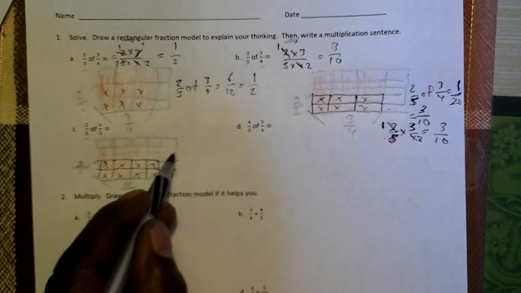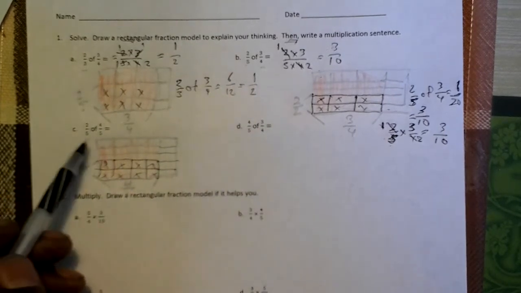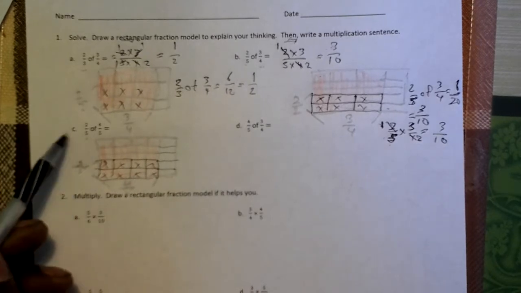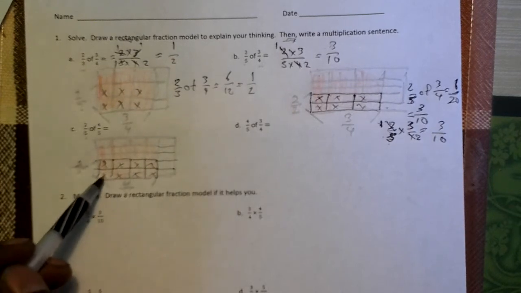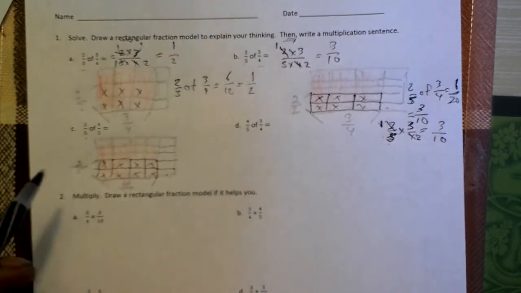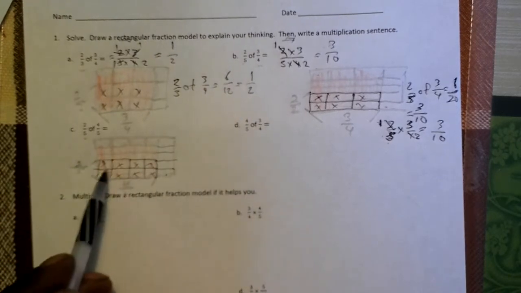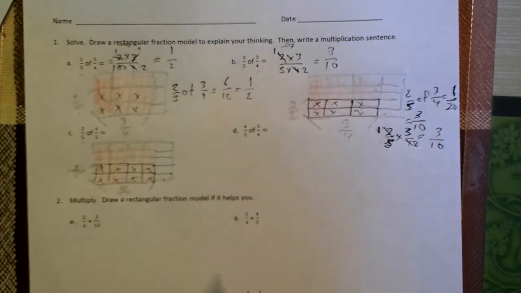We finish splitting all the way across, and then we count how many boxes in the whole thing. So we know we have 1, 2, 3, 4, 5 this way, and 1, 2, 3, 4, 5 that way. So we have 5 times 5, which is 25. And out of the 25, we have 1, 2, 3, 4, 5, 6, 7, 8.